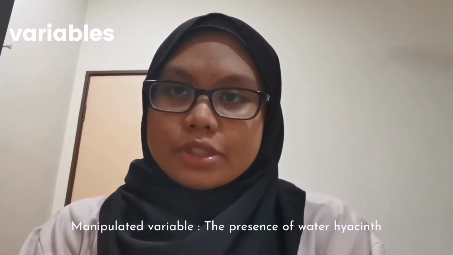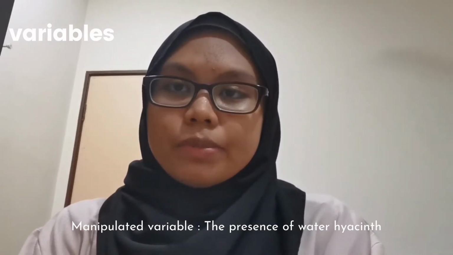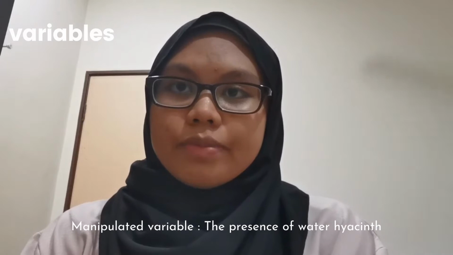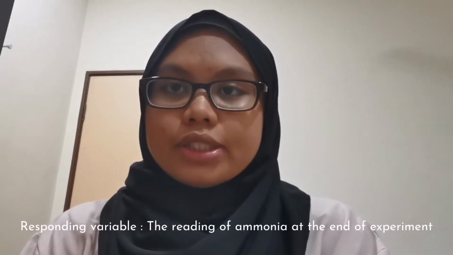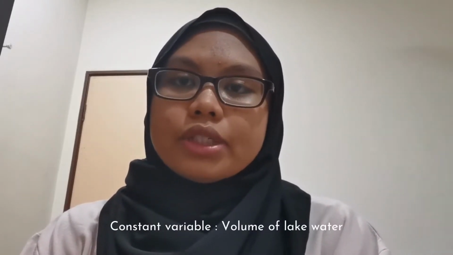So the variables for this experiment, first is the manipulated variable. The manipulated variable is the presence of water hyacinth. Next is the responding variable. The responding variable is the reading of ammonia at the end of the experiment. And lastly, the constant variable is the volume of lake water.